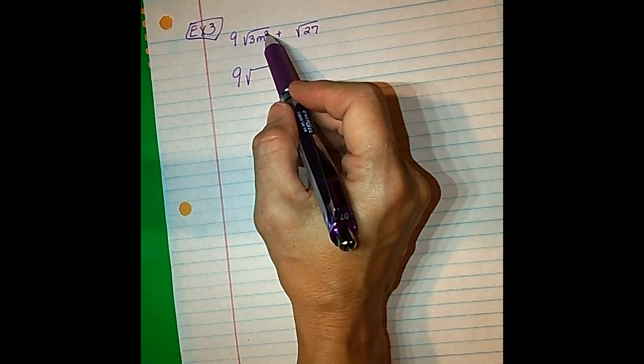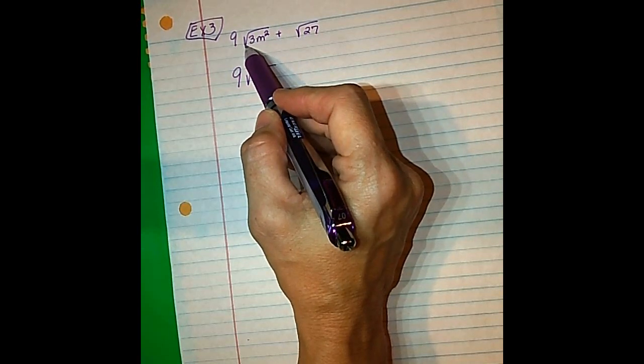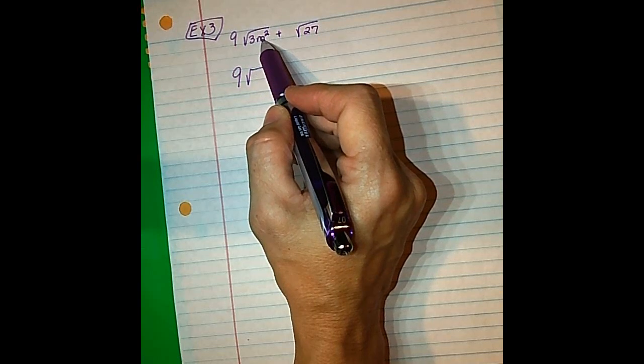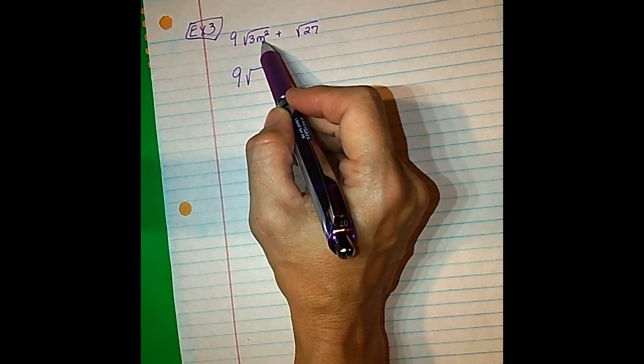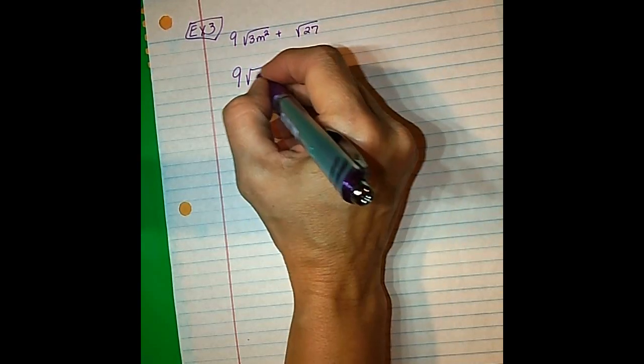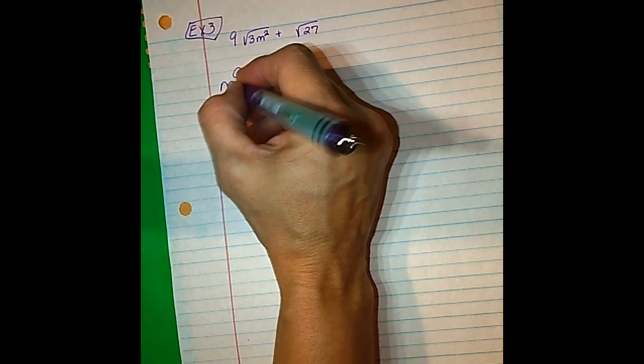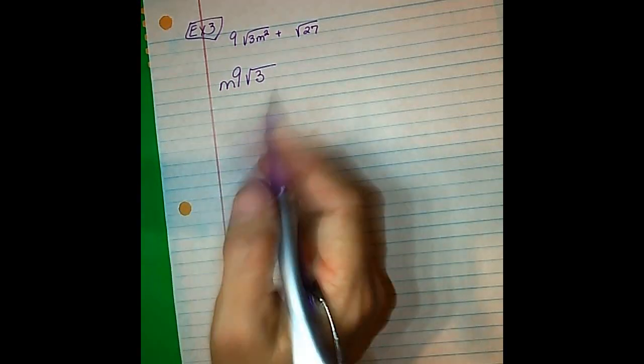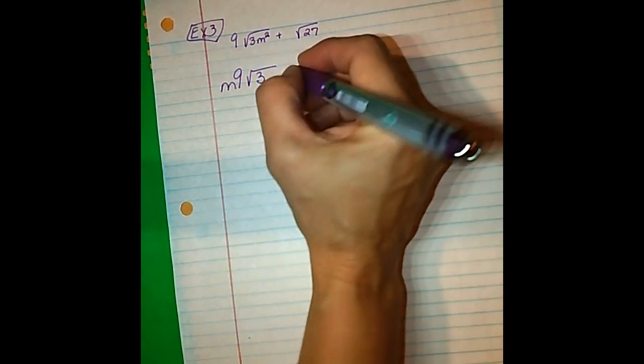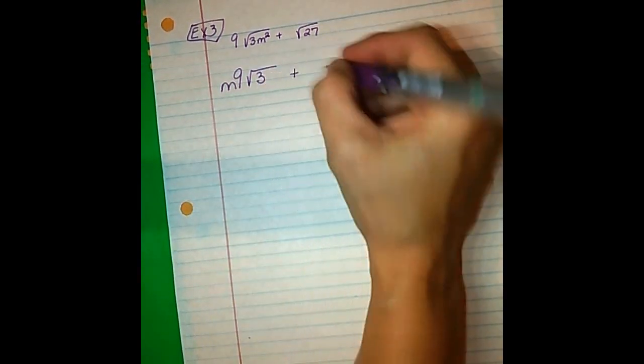If my power and my root are equal, then it factors out what's left, which is the m. So I'm going to bring the m to the front, in front of the 9, and we can clean this up later. Let's bring down the plus sign.